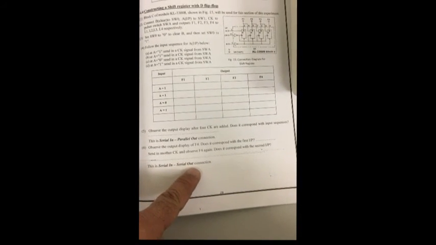So we can call this one serial input, serial output, because we are only assuming one input and one output here. So this was all about the experiment. I hope it will be clear for you.